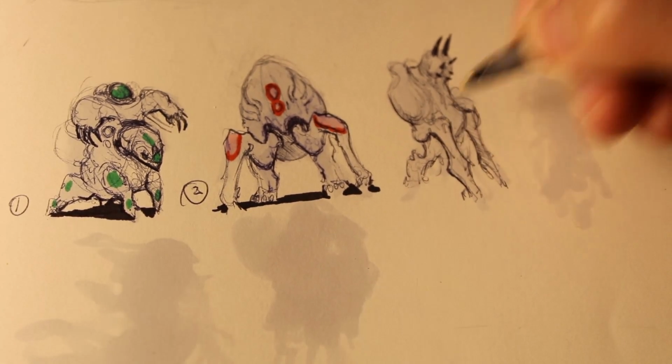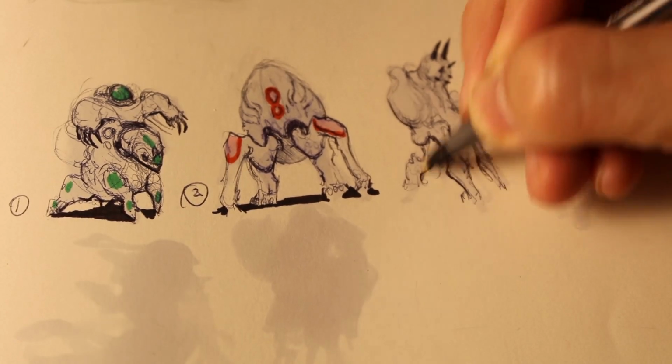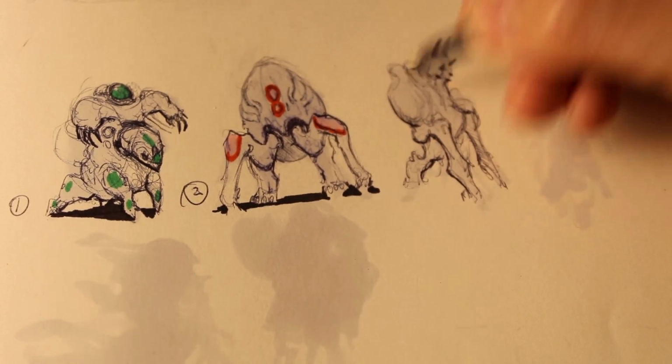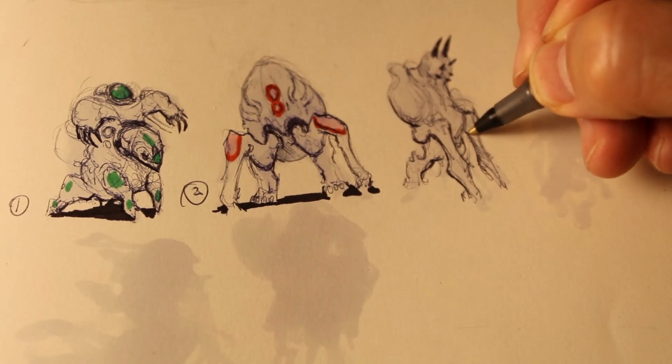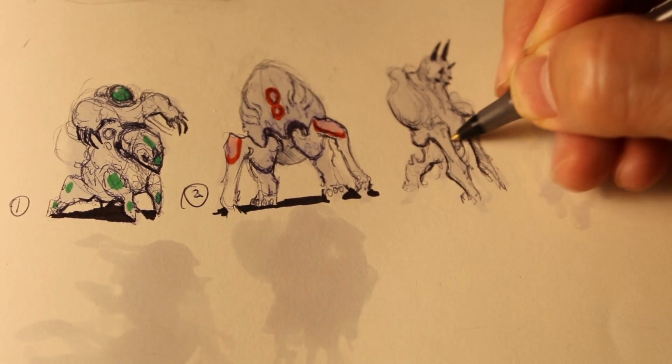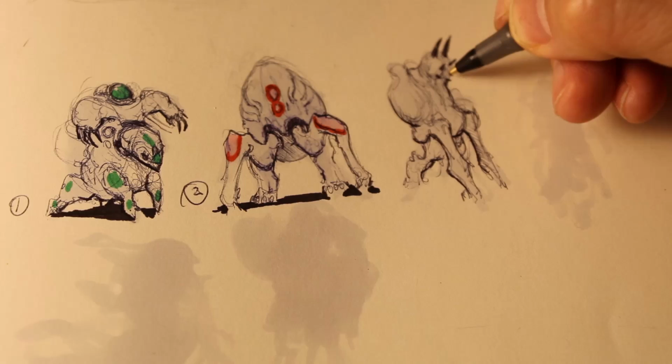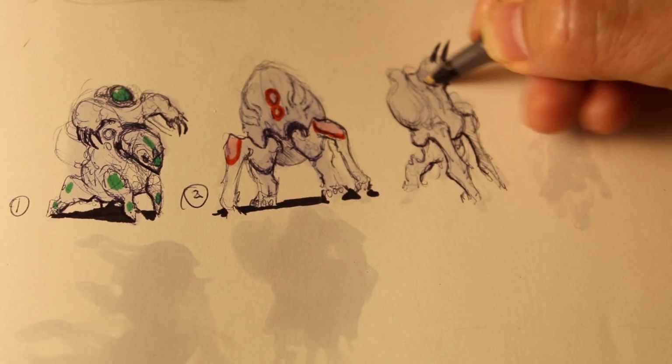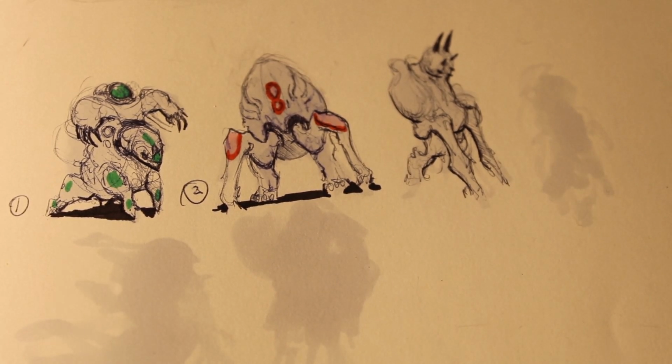So remember what I was saying before about having the underbelly and the parts that are underneath collect that shadow, collect that darker line. It helps establish realism and depth without you having to go all out in shading for realism and depth.